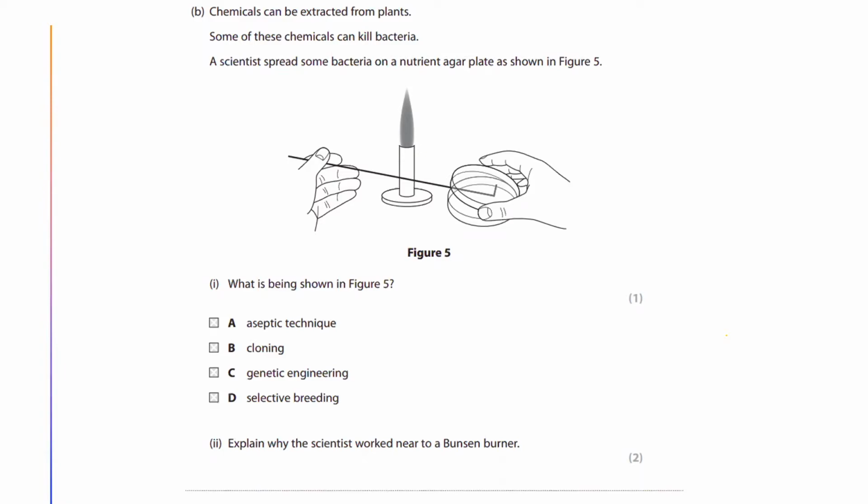Okay, so chemicals can be extracted from plants. Some of these chemicals kill bacteria. Ooh, antibiotics. So that could be used to treat chlamydia there, because that's why it's linked to the question. A scientist spread some bacteria on a nutrient agar plate as shown in figure 5. What is being shown in figure 5?